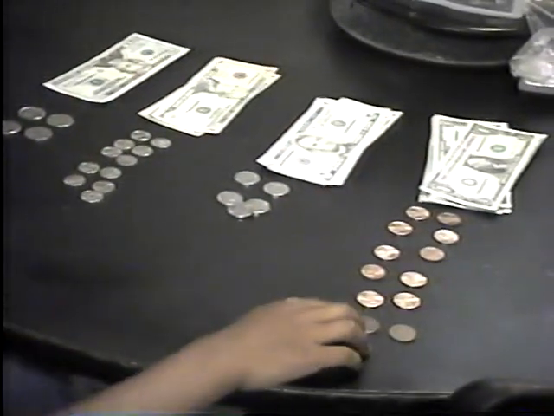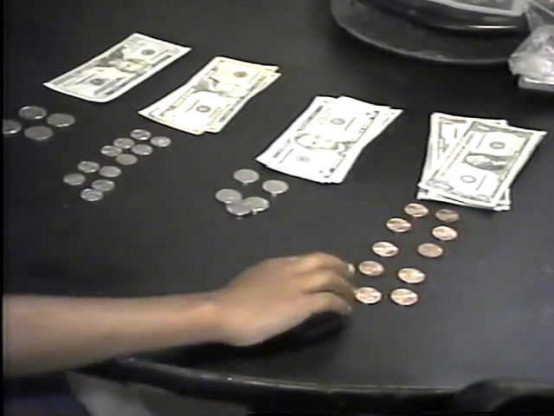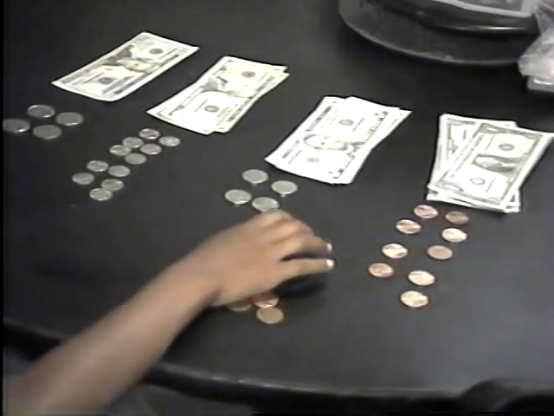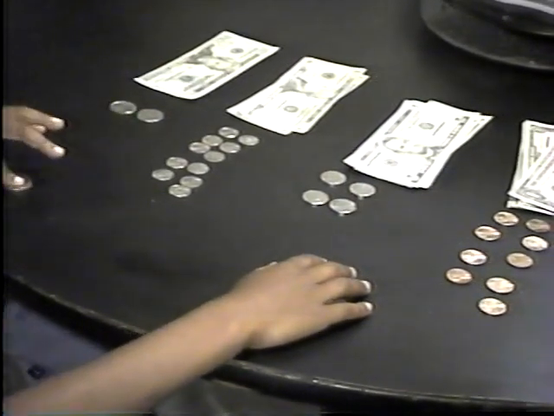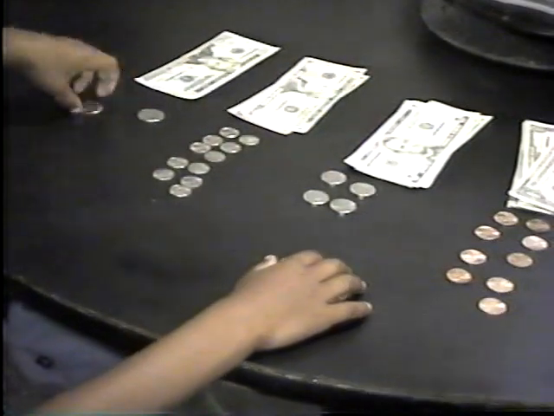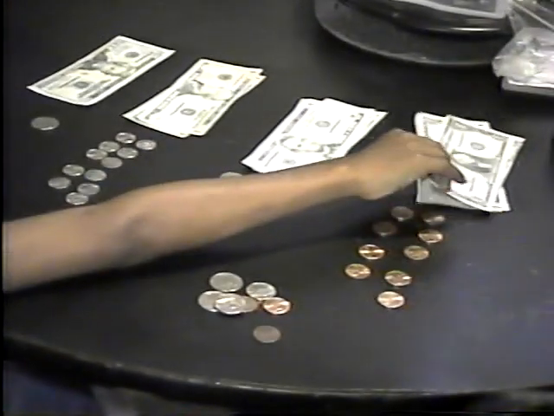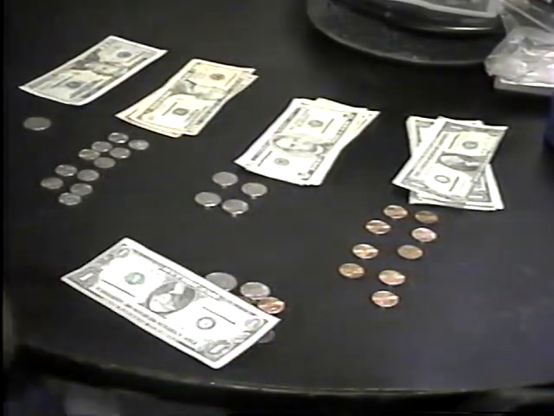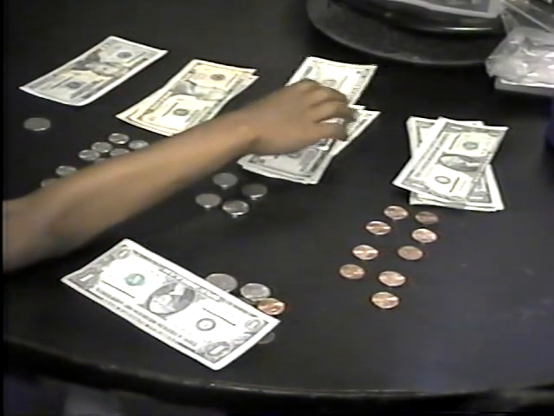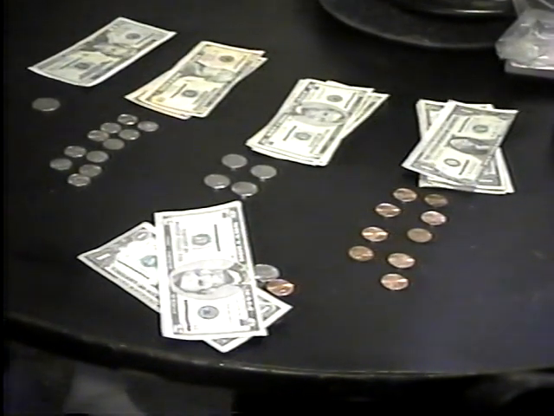And count it out loud so we can hear you. $13.18, $13.19, $13.25, $13.50, $13.75, $14, $15. Okay. $20. Very good. Can you tell me how much money you have left? How much money do you have left out of your $20?